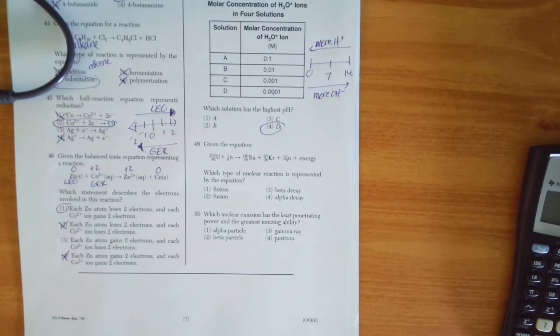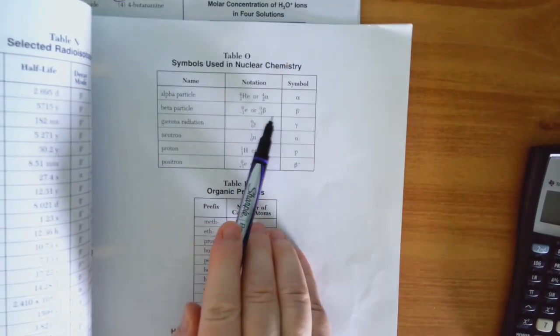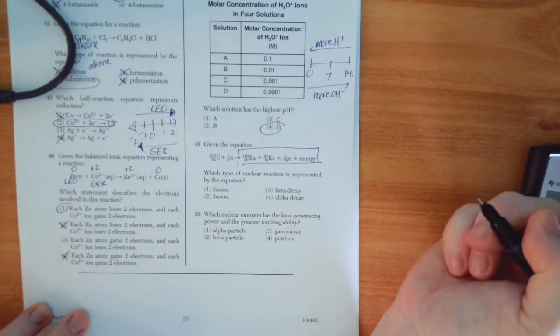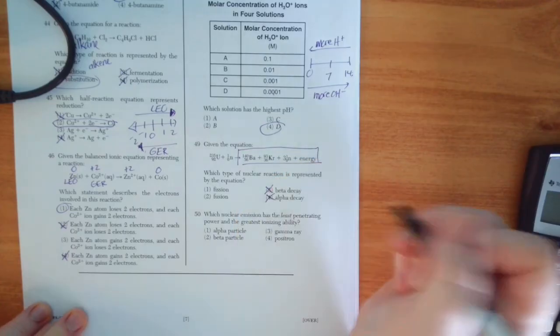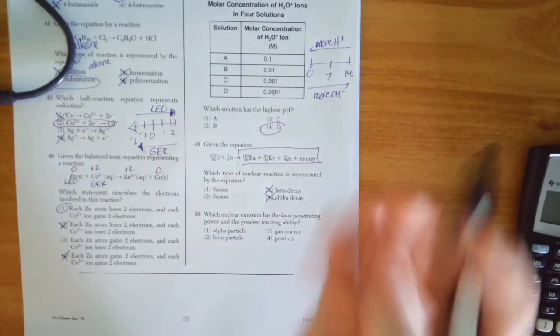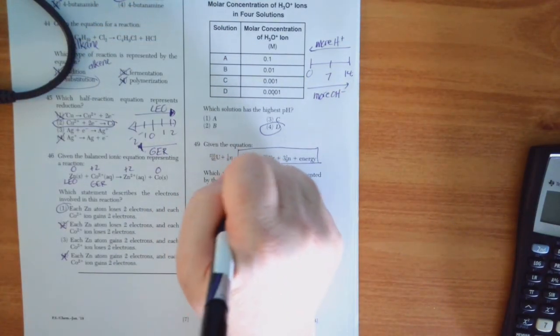All right, 2 multiple choice left. Given this equation, which type of nuclear equation is represented? Well, beta decay and alpha decay, those are 2 easy ones to eliminate. So let's look. Beta looks like this, alpha looks like this. If it's beta or alpha decay, on the product side you would see one of those. Do you? No, we do not. Now I'm left with fission versus fusion. Fission is taking a big nucleus, hitting it with something, and it breaks apart. Fusion is taking two little things and joining them together. So this one definitely shows fission.